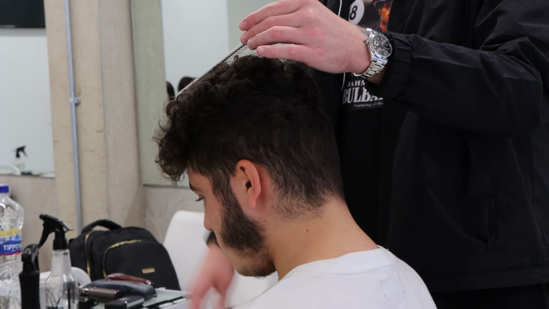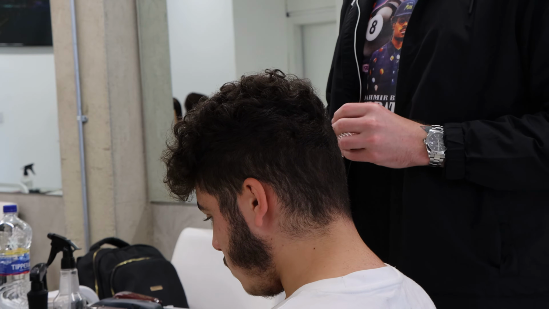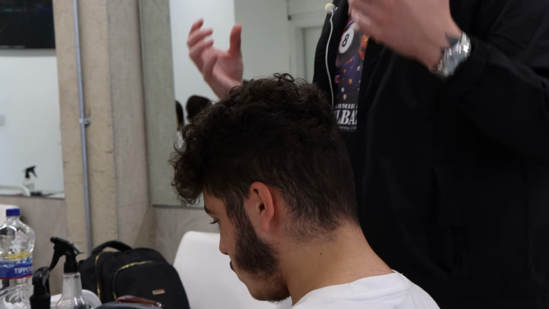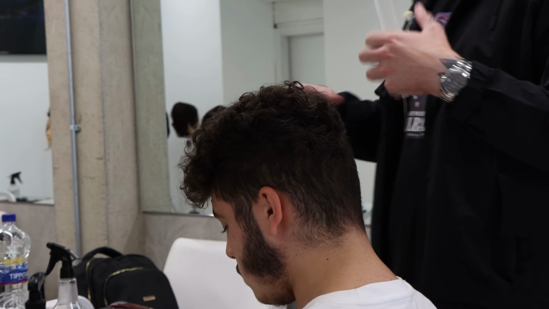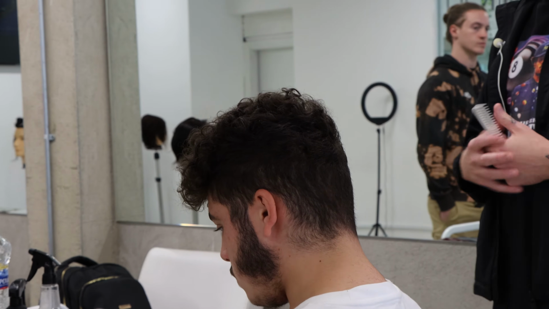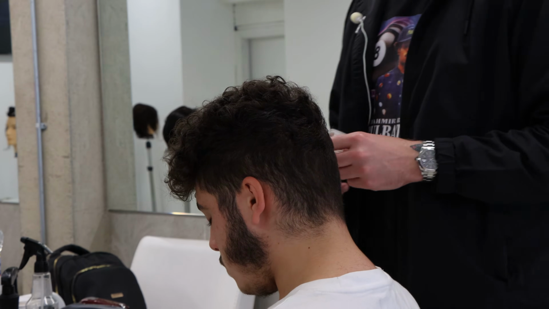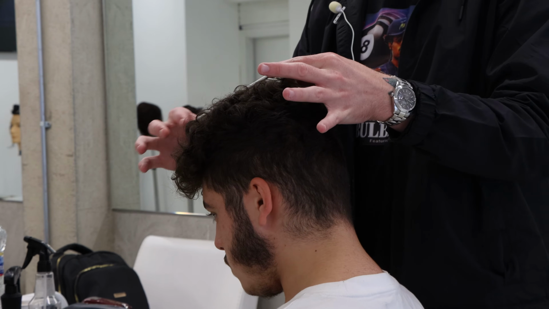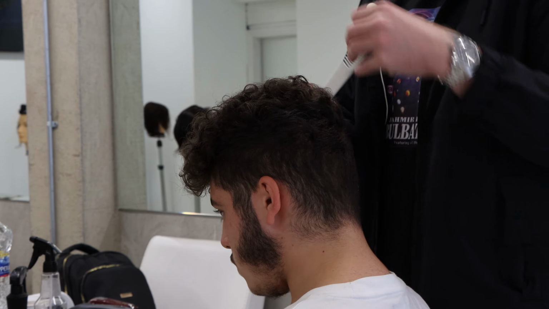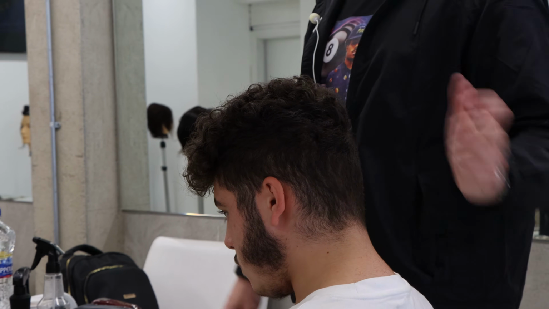Bit of shape back into this. Reduce as little length as possible, just Bilal wants to continue to grow it out longer. Okay, he wants a longer, kind of curlier hairstyle to the top, so we're not going to look to reduce lots of weight and length. Something nice and simple, square vertically, square horizontally, keeping the majority of the length.